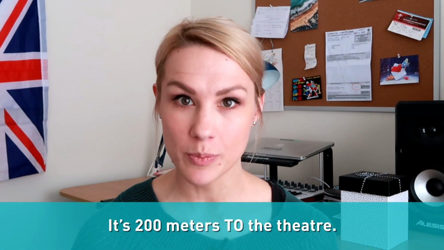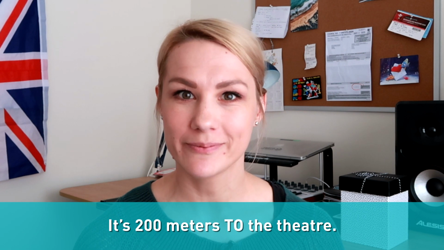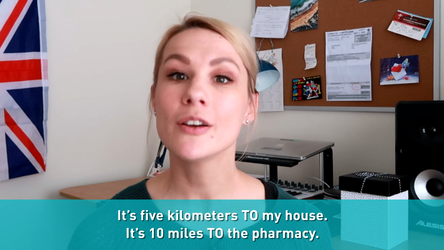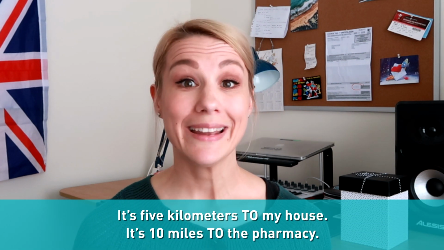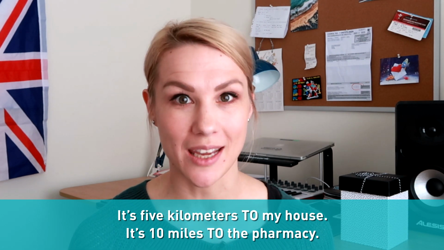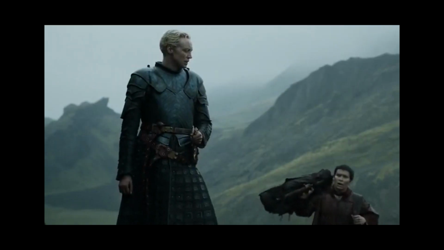Number two, to is used to describe distances. For example, you check the map and you see that from the place where you're standing, it's 200 meters to the theatre, or it's 5 kilometers to my house, or it's 10 miles to the pharmacy.